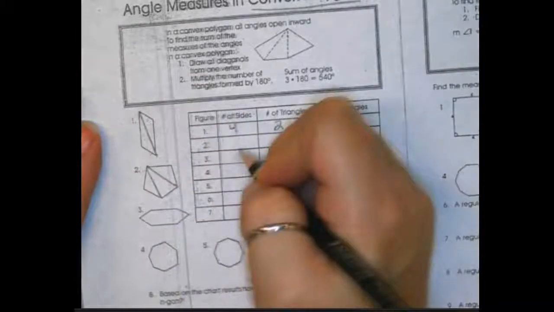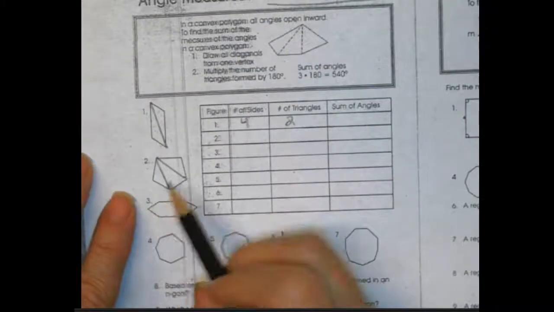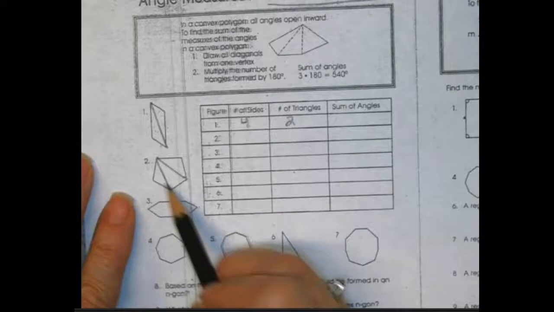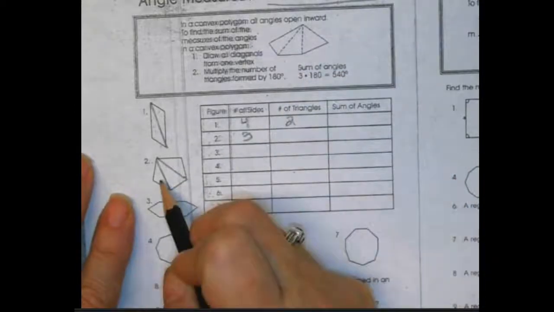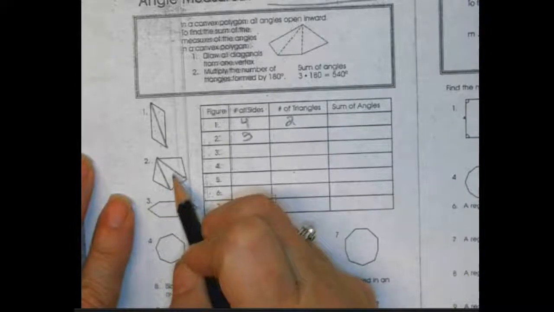So let's go ahead and fill in some information here. For figure 2, how many sides do I have? 1, 2, 3, 4, 5. And how many triangles? 1, 2, 3.